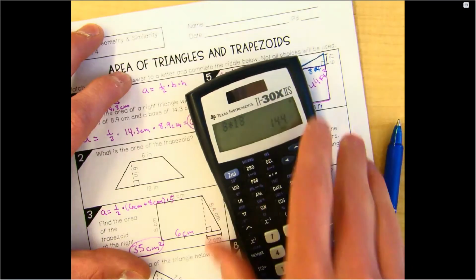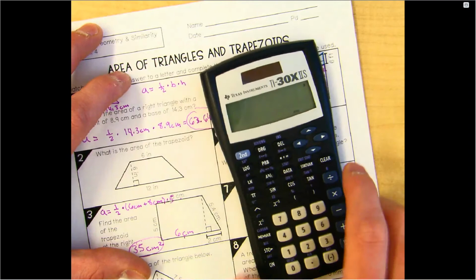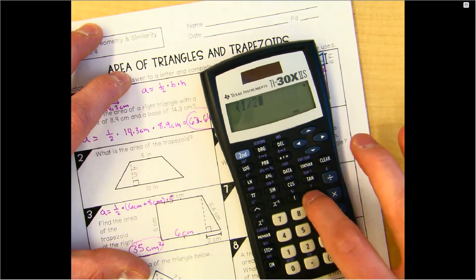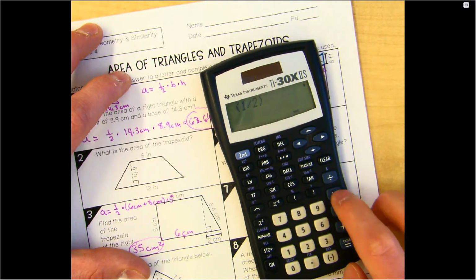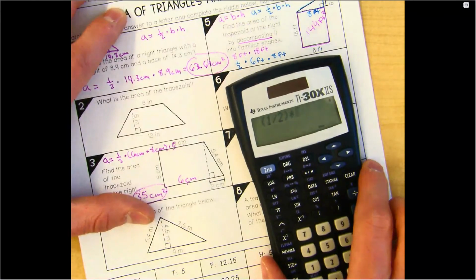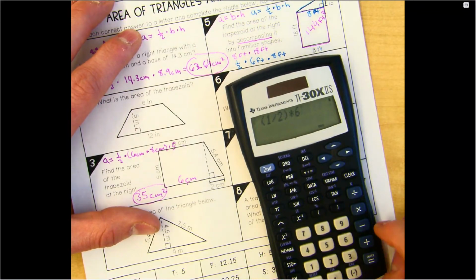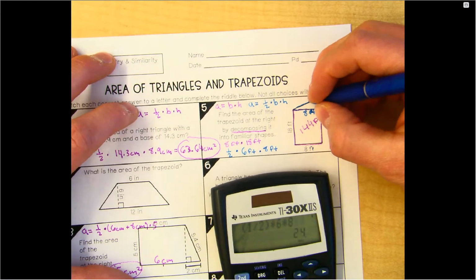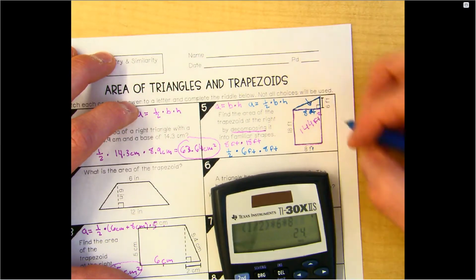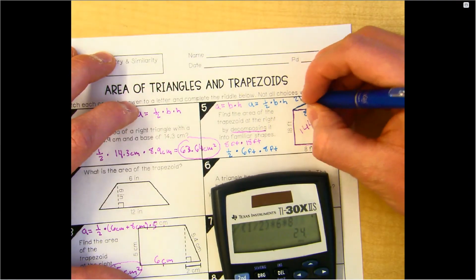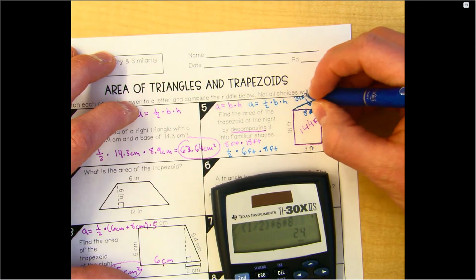Let's put that in our handy calculator. 1/2 times 6 feet times 8 feet. And that gets me 24. So I know that the area of this triangle, so how much this triangle takes up, is 24 feet squared.